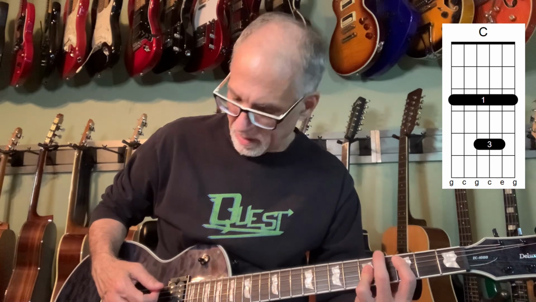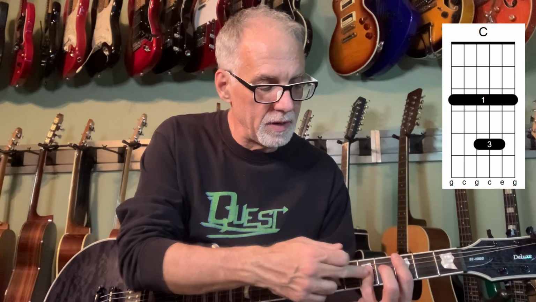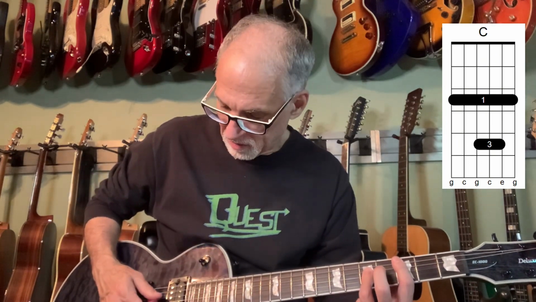Okay, same thing with the C one. Okay, this was our C bar chord. Then we played with the A form, so we've got our ring finger covering those 3 strings up here, our D string, G string, and our B string. That was our C bar chord.